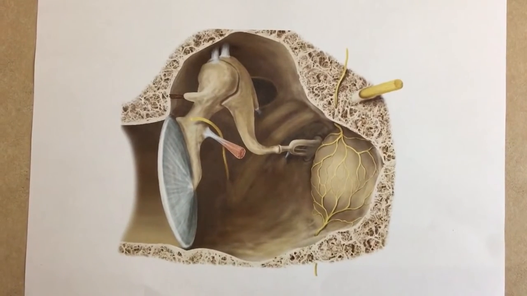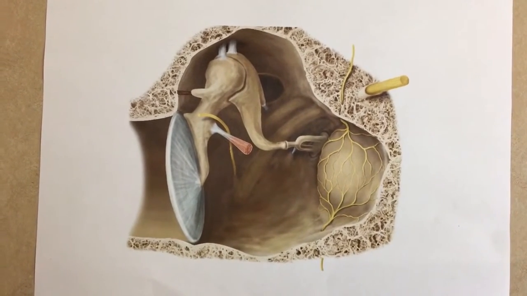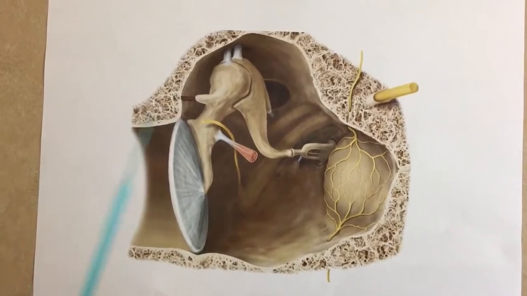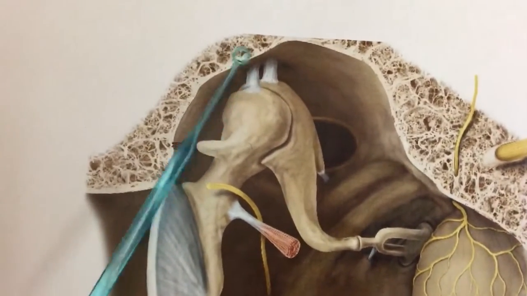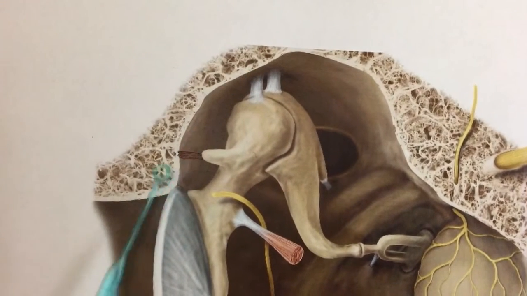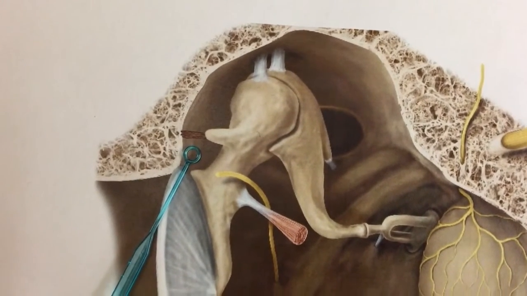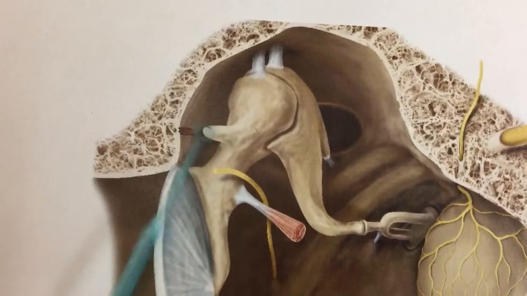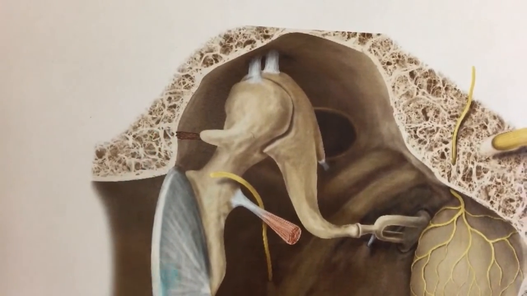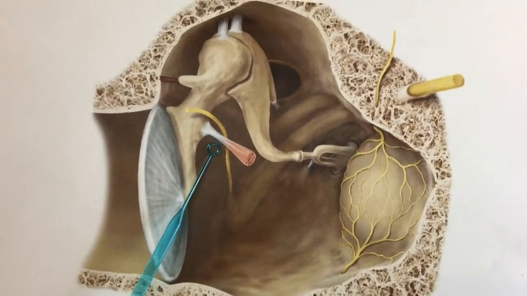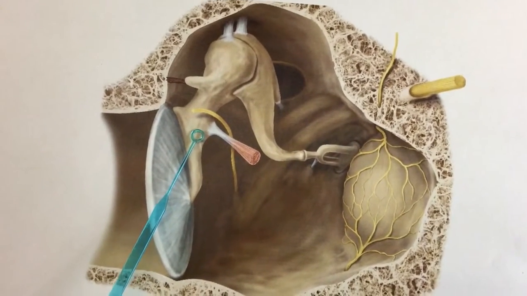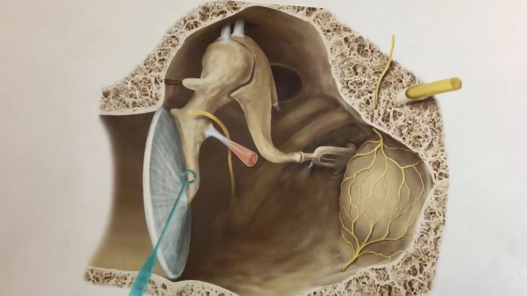The final structures housed in the middle ear are the 6 middle ear ligaments. The superior malleolar ligament extends from the malleus to the tegmen tympani. The lateral malleolar ligament attaches from the neck of the malleus to the bony wall superior to the tympanic membrane. The anterior malleolar ligament extends from the anterior process of the malleus into the anterior wall.